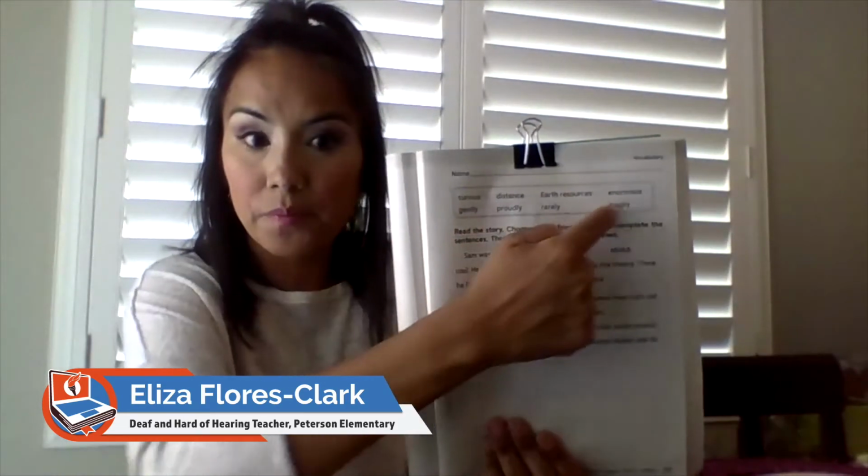So right here, we have the vocabulary words. And if you can see in the corner, this page is titled Vocabulary. So we know we just learned our vocabulary. Now let's see if we can apply it to this lesson, and then we'll know, oh yeah, we understand these words. This is good.